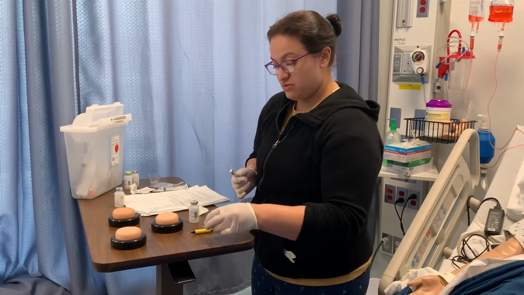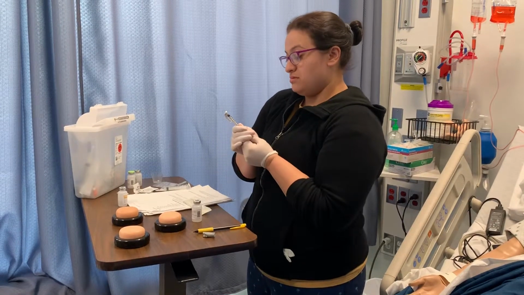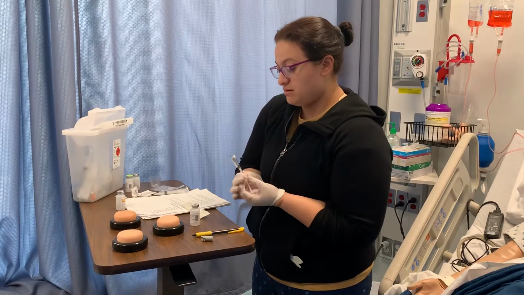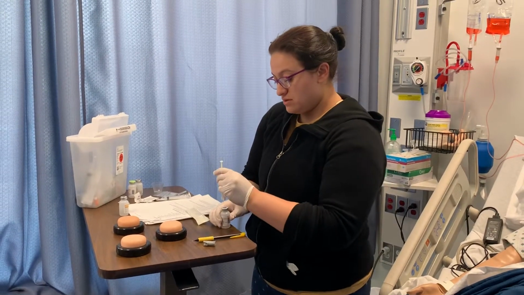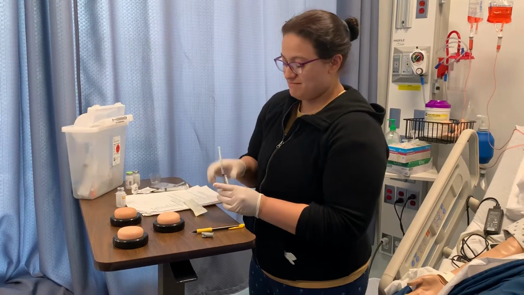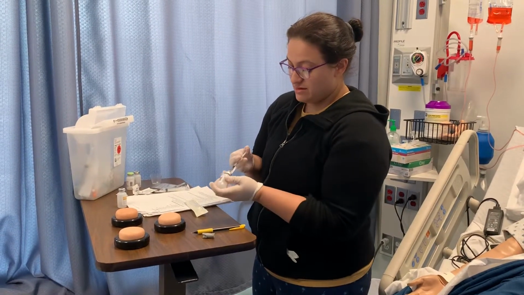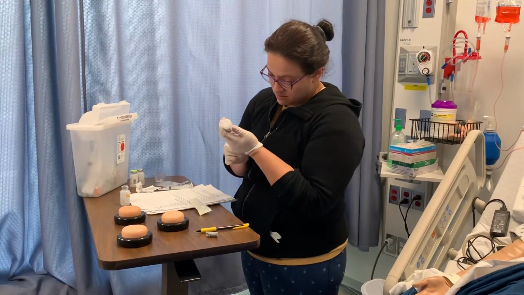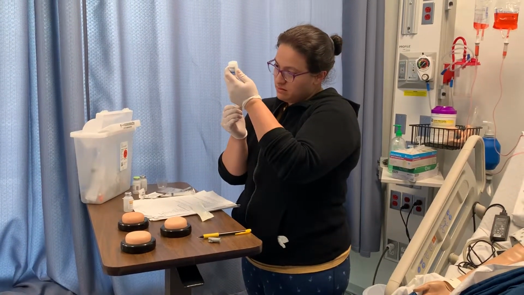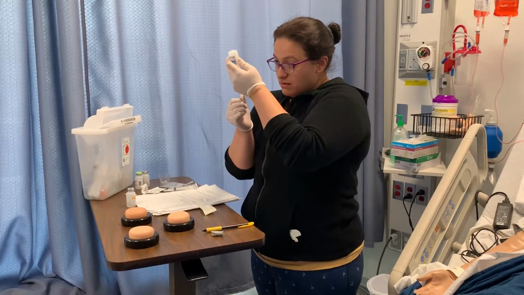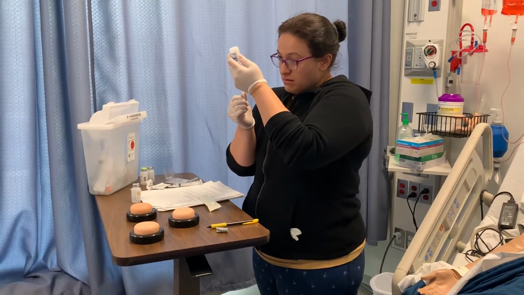I don't remove the syringe. I do 0.4. Inject air.